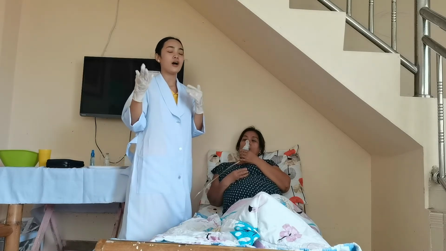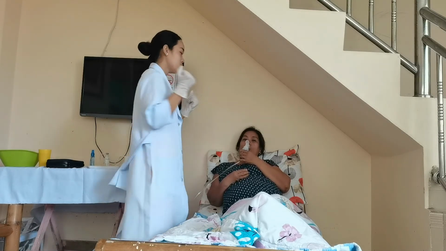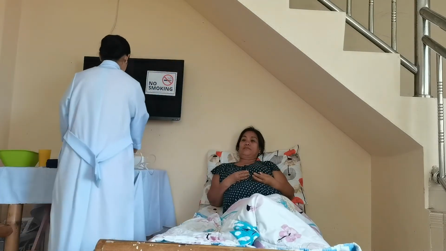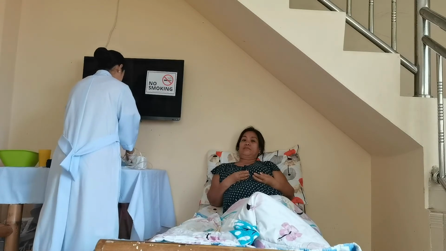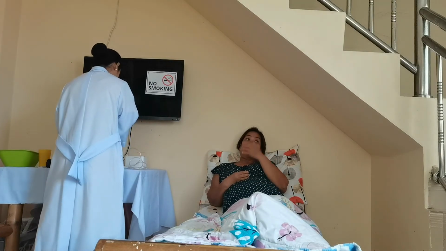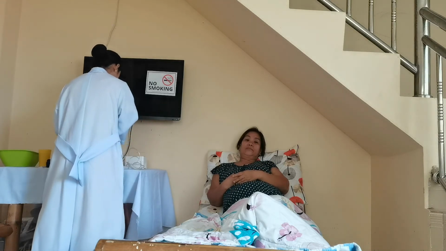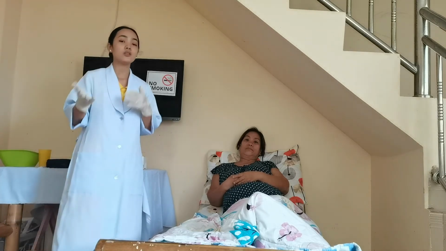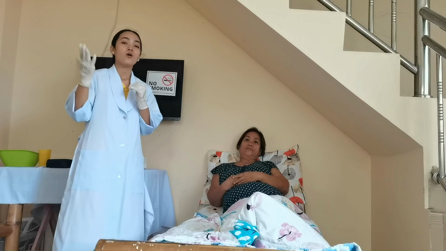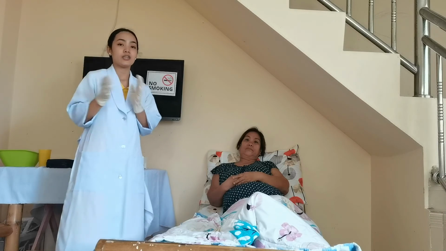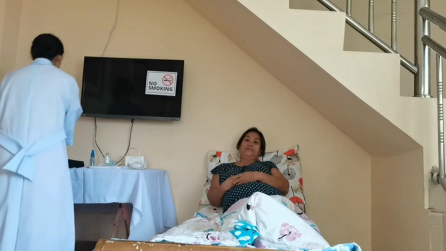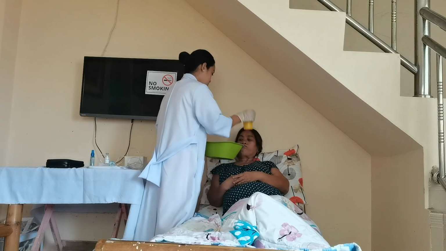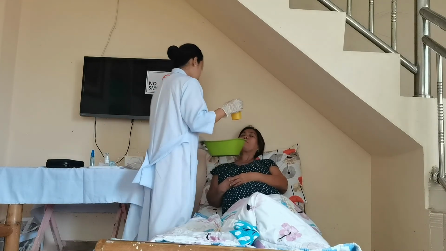So, assuming that we are done aerosolizing our medication, so okay na po. So once we are done aerosolizing our medication, we will have our patient gargle and wash using tap water after medication administration. So ma'am, mumug lang po tayo. Alright po.